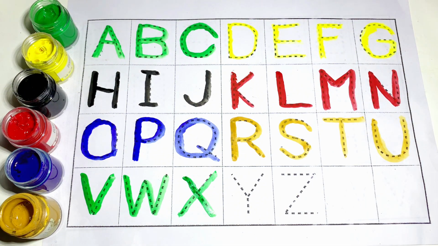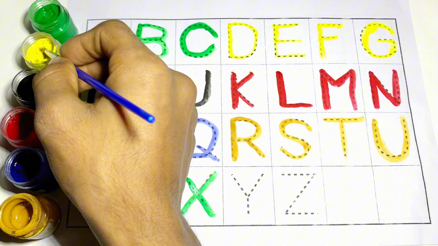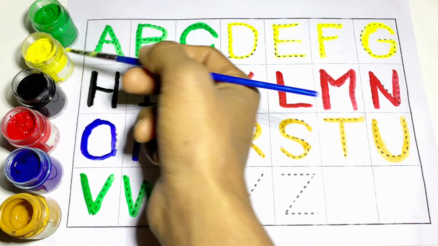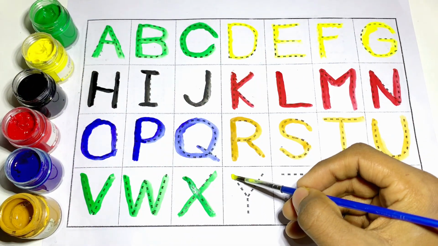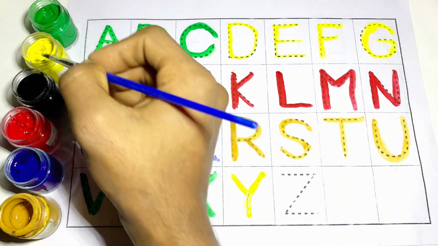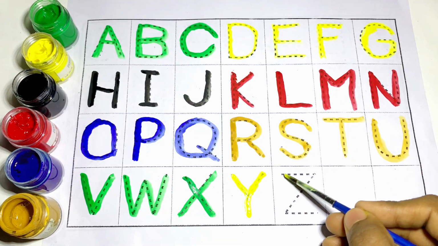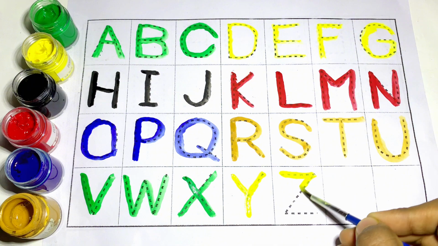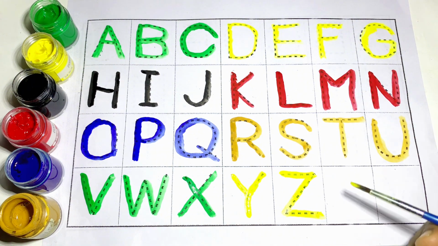Now Y. Y is for yak, Y is for yes. And use yellow color. Kids, again use yellow color and draw Z. Z is for zoo, Z is for zebra.